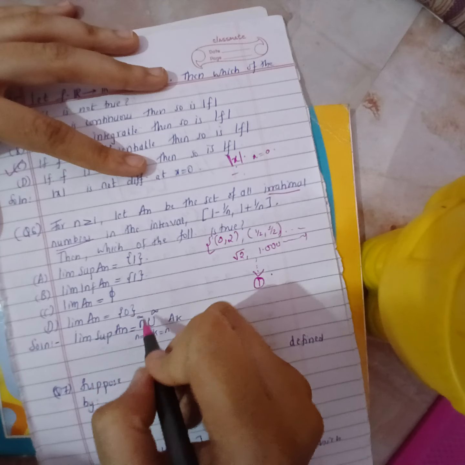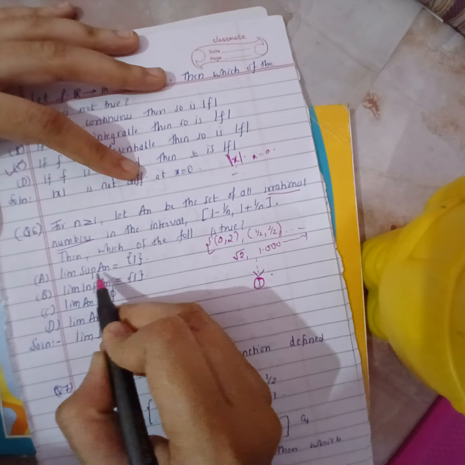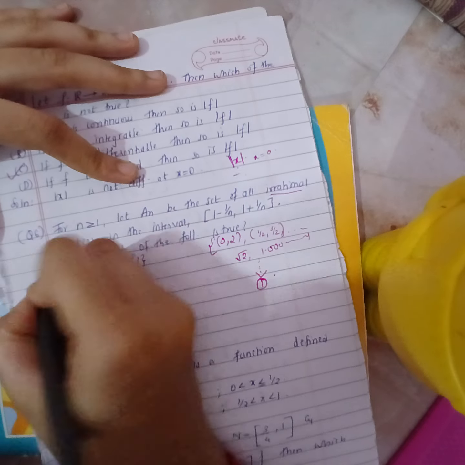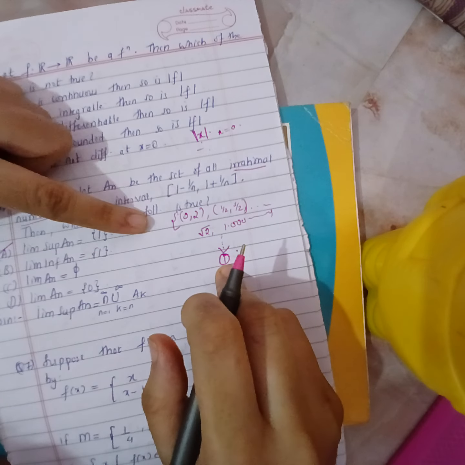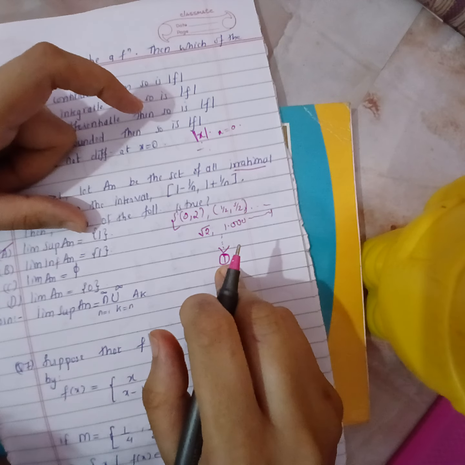So what can we say? The limit supremum of a_n is equal to 1. It will all converge to 1, but it will never be equal to 1.